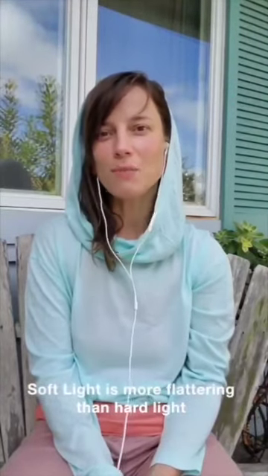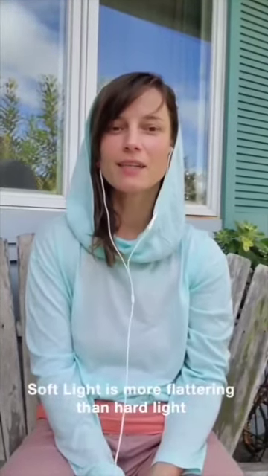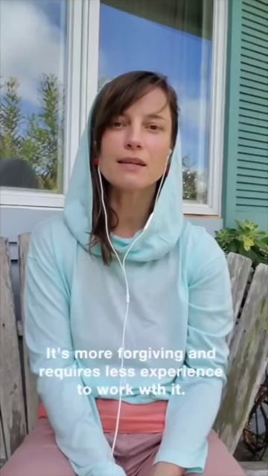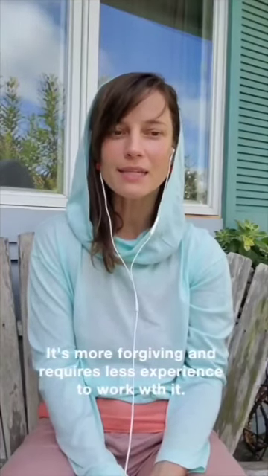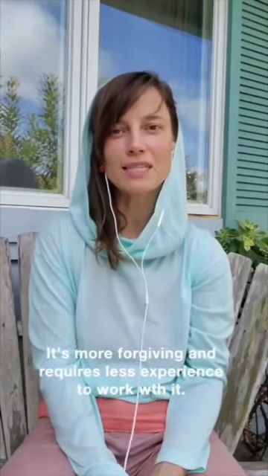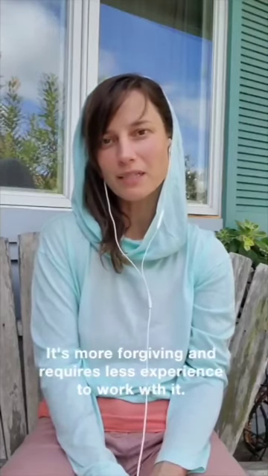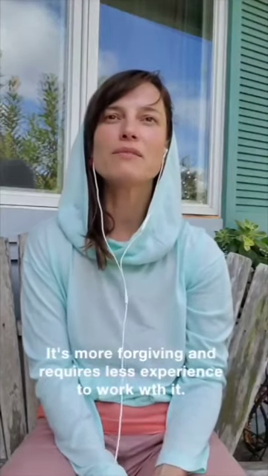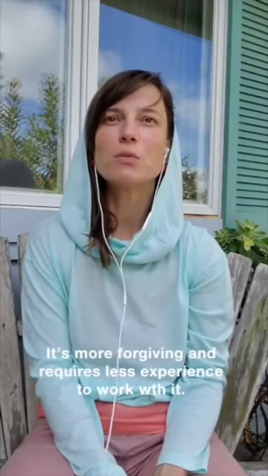Soft light is more flattering than hard light. It's more forgiving, and it requires less experience of working with light. So I believe it's much easier to work with soft light for a person who has little to no experience. Soft light can help you hide wrinkles.